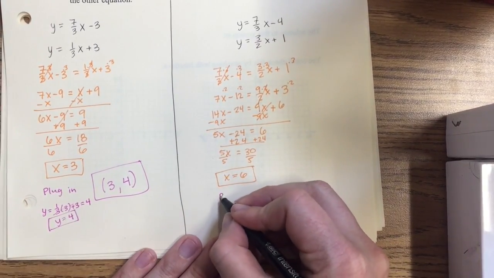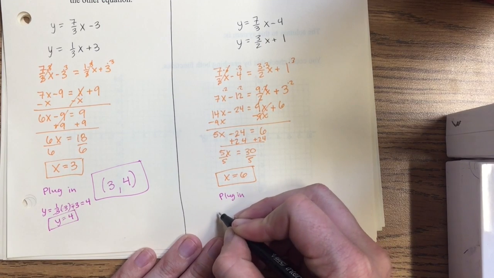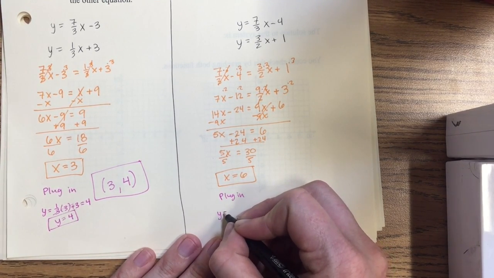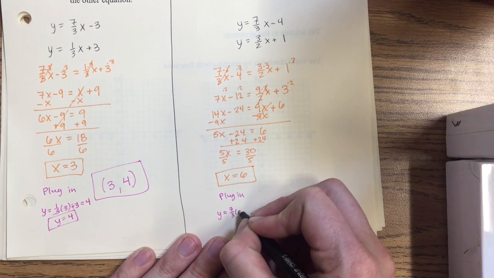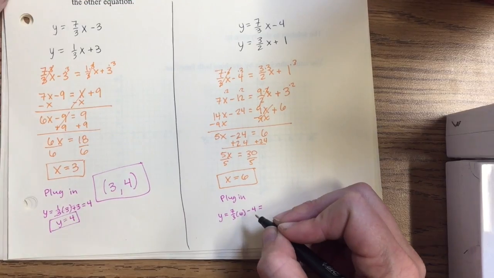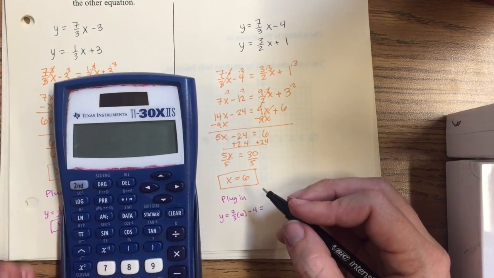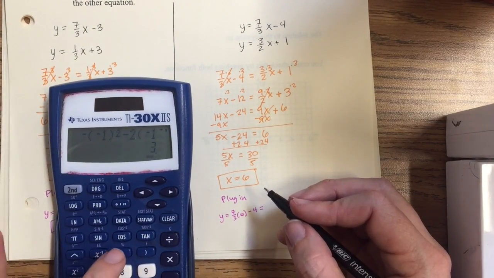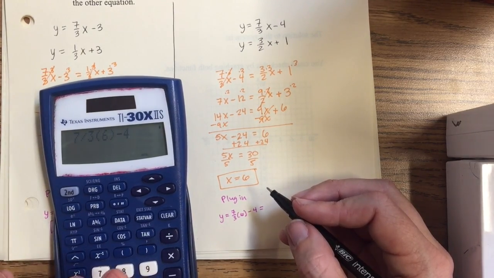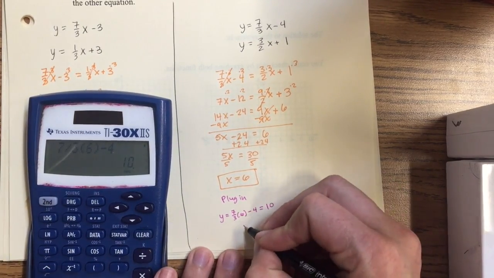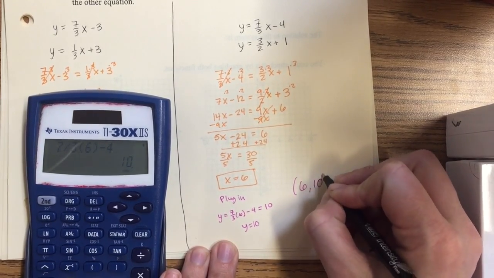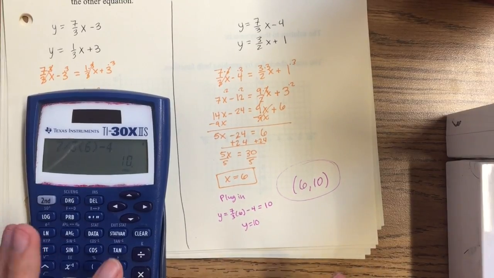Once I find x, I plug it in. I'm going to plug it into the top one. And when I do that, I think you get 10. 7 divided by 3 times 6 minus 4 is 10. Y is 10. X, comma, y as my point.